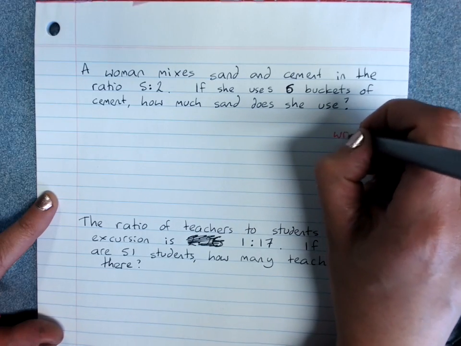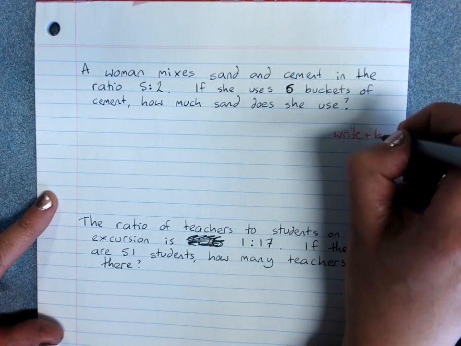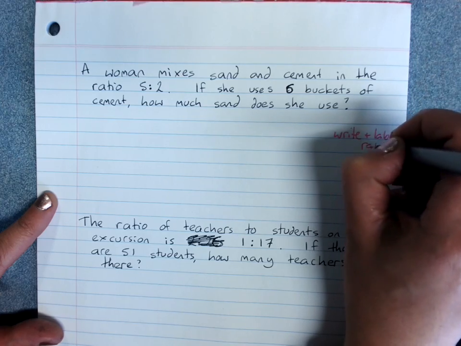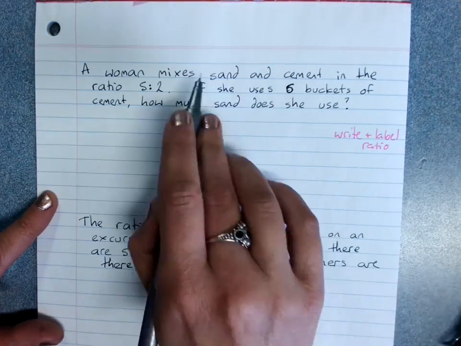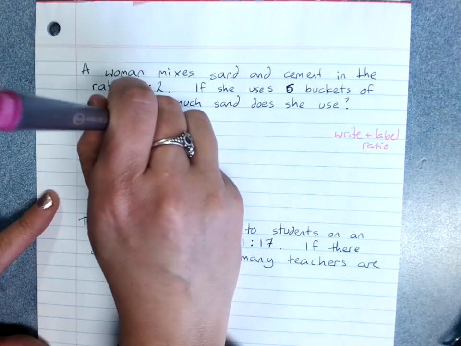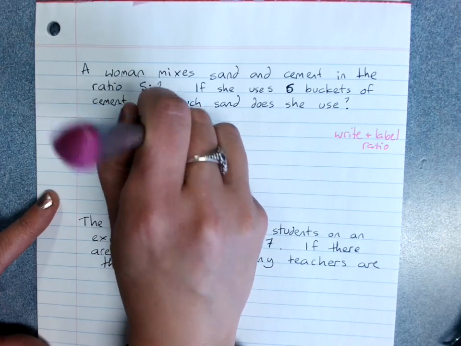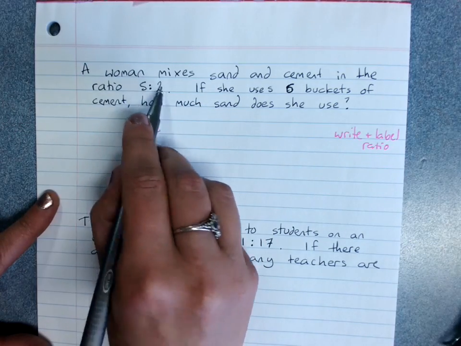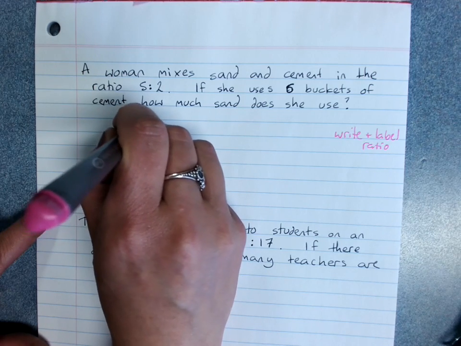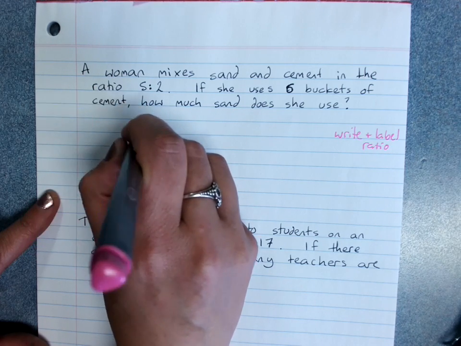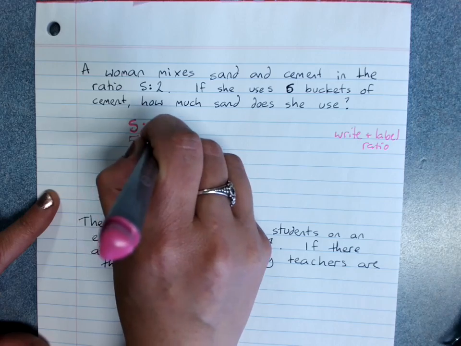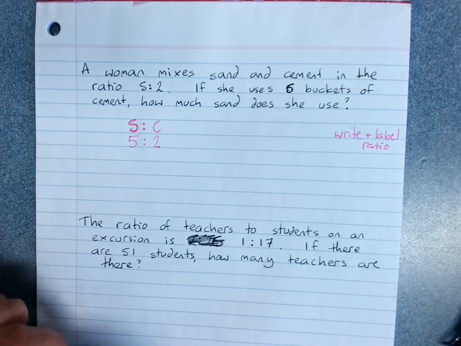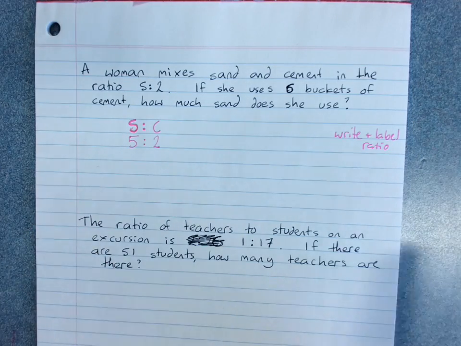So our first step is to write and label the ratio. Sand and cement, so we have to keep it in order. Sand, then cement. It's 5 to 2. Remember, order is important. So that's the ratio as it's been given to us.